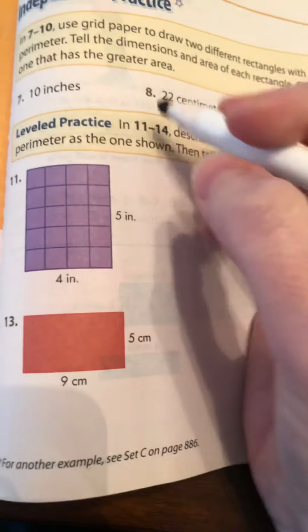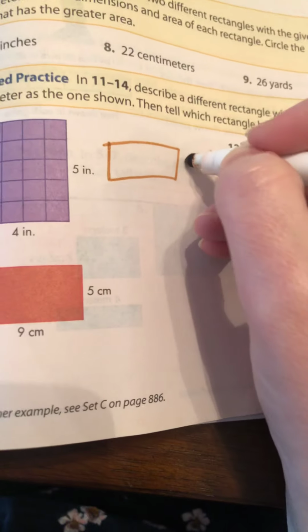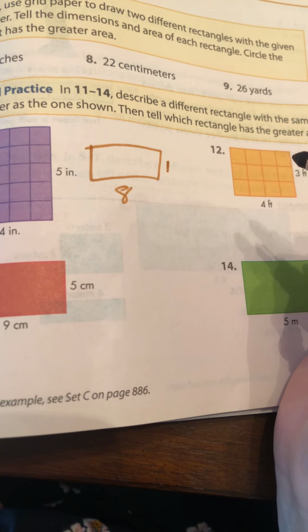Okay, so the perimeter is going to be 18 because 9 is half of that, okay? So we want the same perimeter. So we want two numbers that equal 9. I think we did one like this. So this is 1 and 8. And it says, tell which rectangle has the greater one.